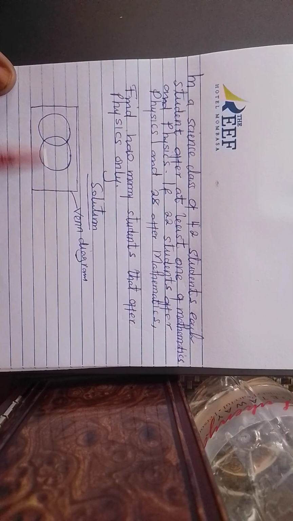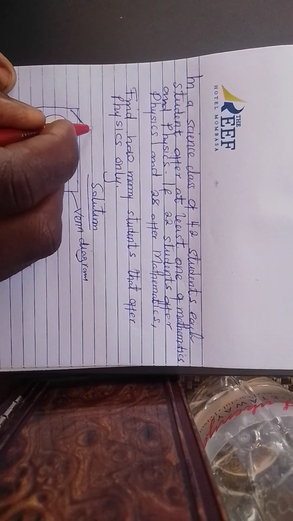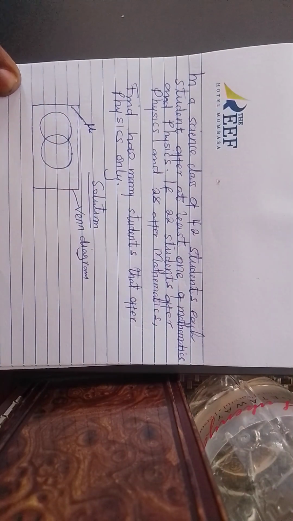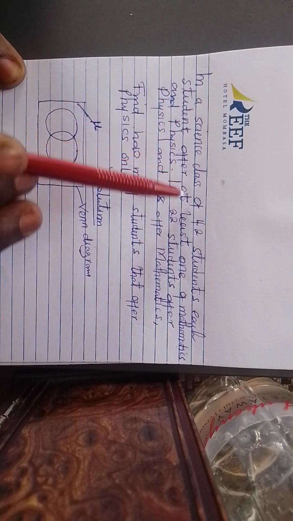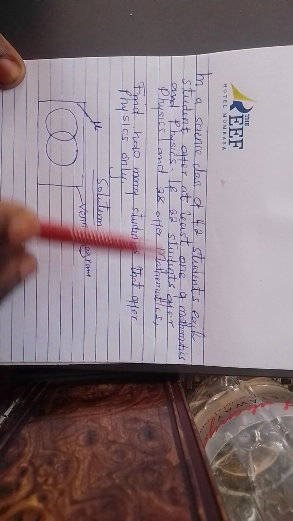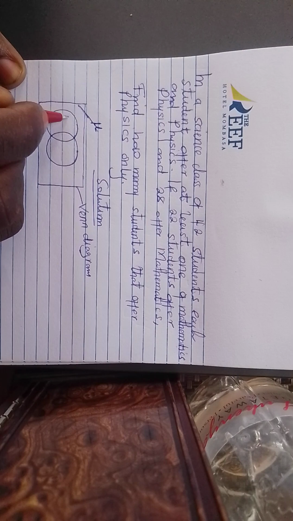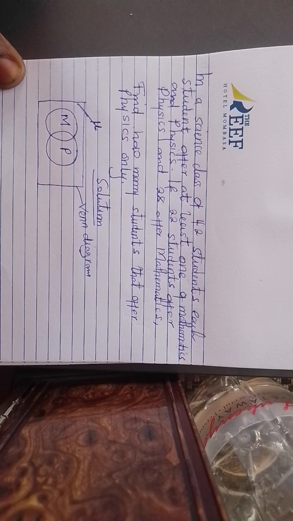And everything inside, all of this, is called the union. Now, in a science class of 42 students, we only have two sets here, which is mathematics and physics. So let's call this one maths, then this one physics.